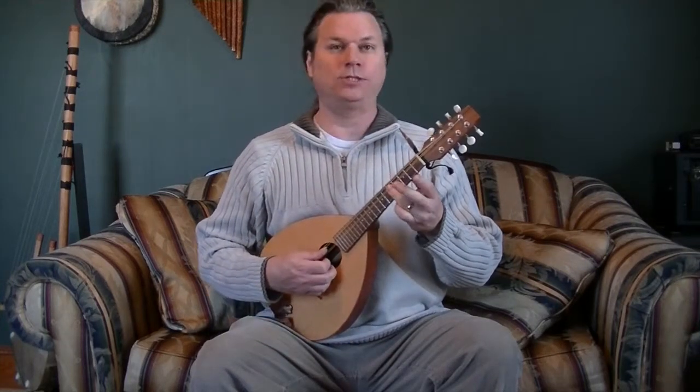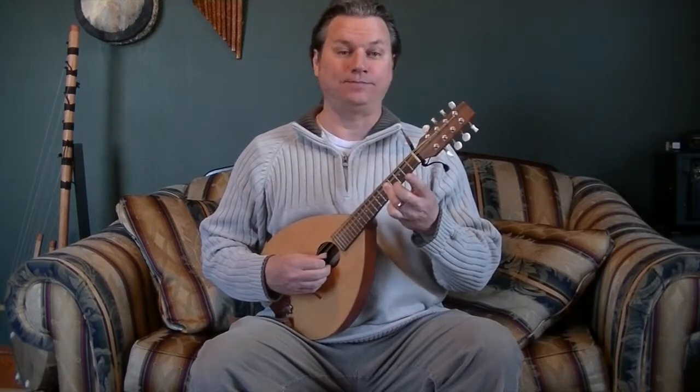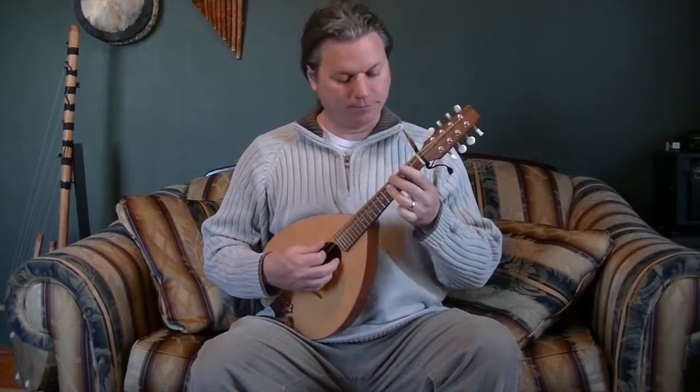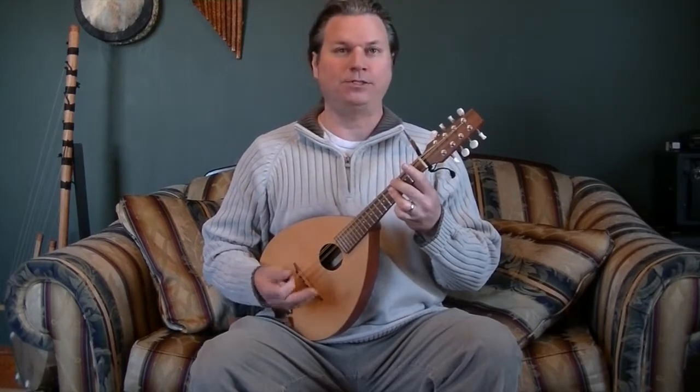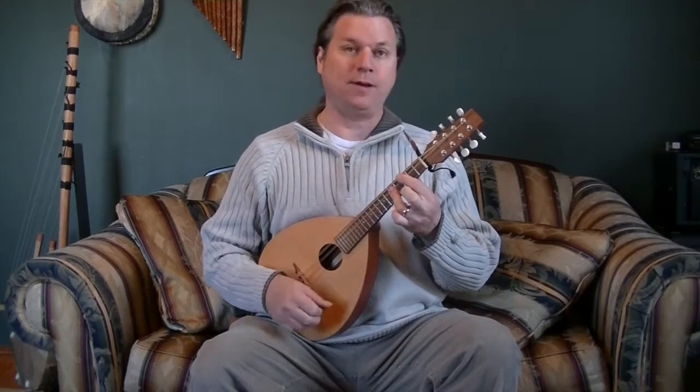These 2 notes don't change. That's 3rd string 5th fret and 2nd string 5th fret. The low string will either be 4th fret with your middle finger, that's a G major, or 3rd fret with your 1st finger, and that's a G minor.